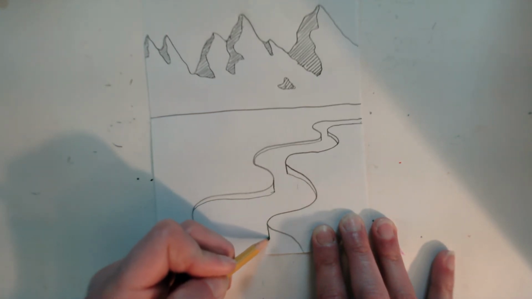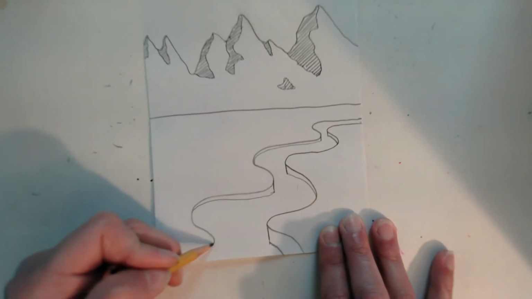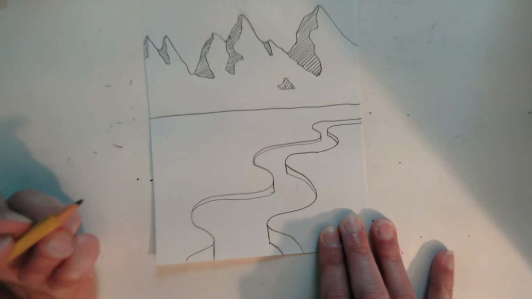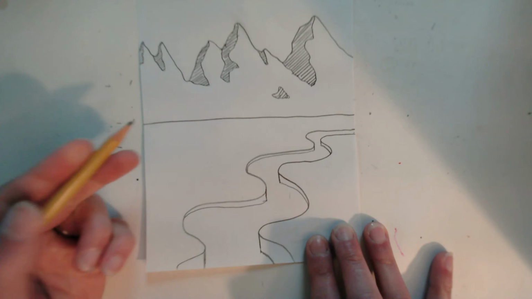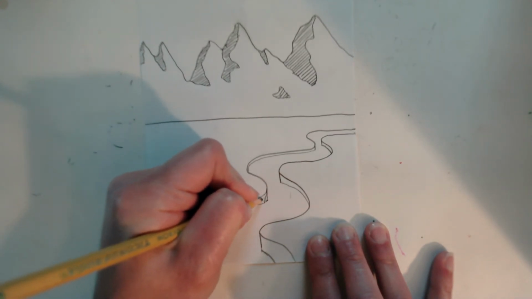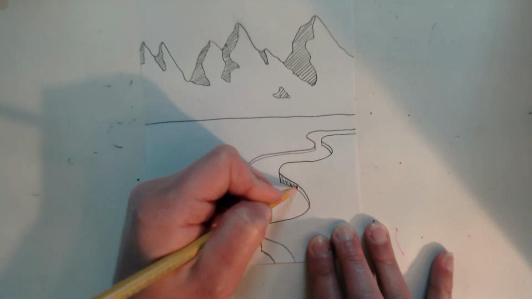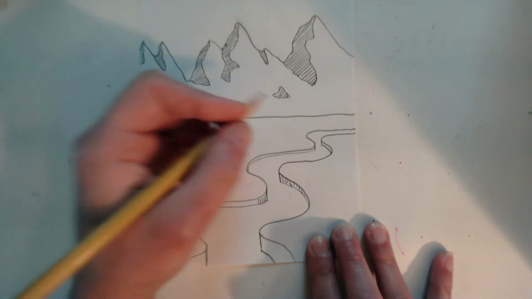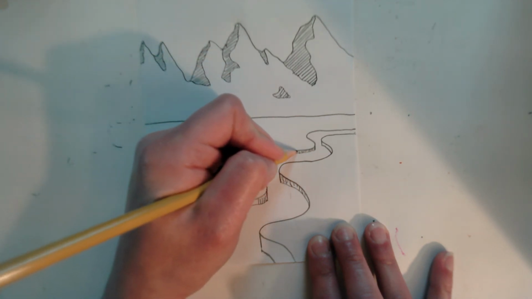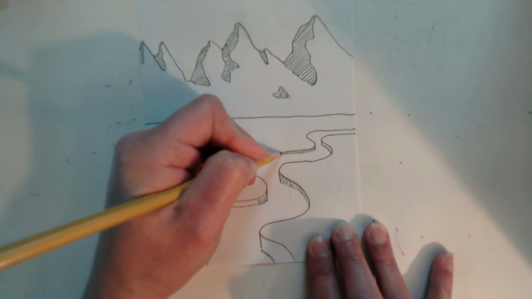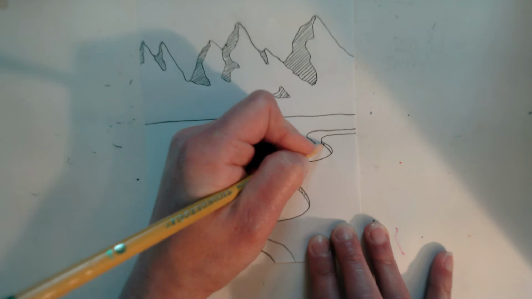And then this one is going to be the largest bank because it's close to the bottom of my paper. This is the largest part of the river, and this one's also going to be pretty large. So now that I've added my river banks, you can make this a little bit more jagged by adding lines to show shadows or rocks or bumps. So I'm going to add those hatch lines, kind of like we did with our mountain shadows. So I'm going to do some hatching to make this look like it's darker or shadowy.